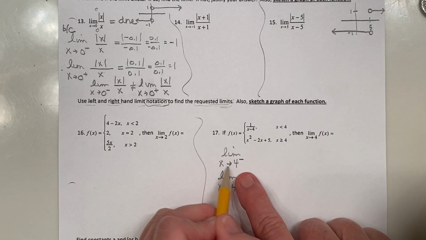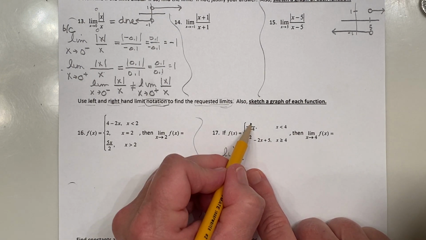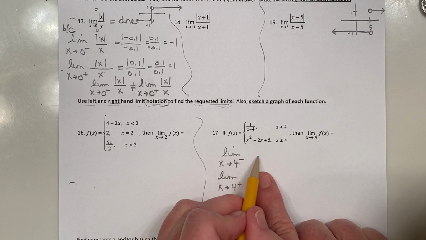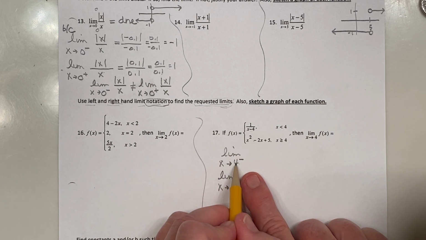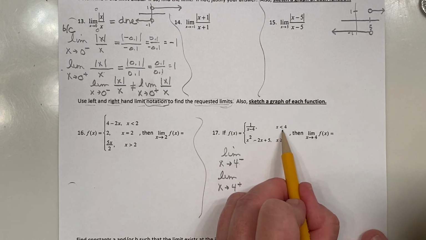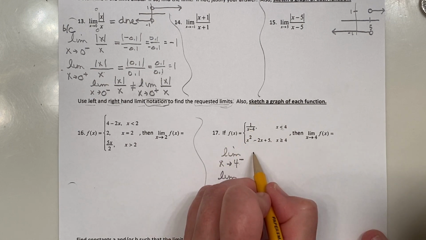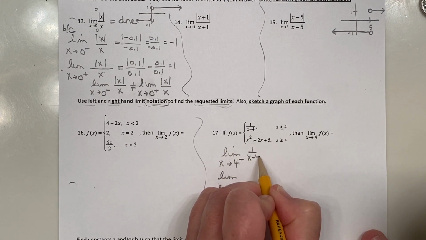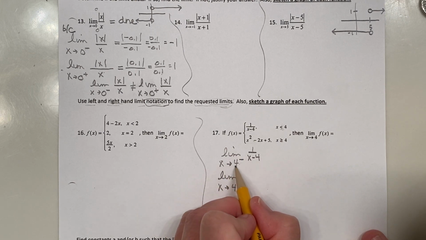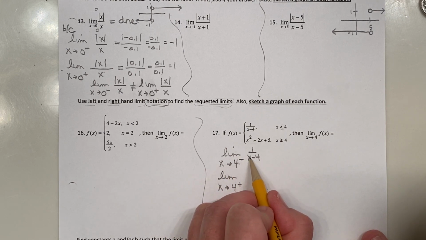All right, so the limit as x approaches 4 from the left. So which of these two pieces do I pull down here for this question? Well, 4 from the left. Left of 4 means numbers smaller than 4. Smaller than 4 means less than 4, the less than sign. So the function I pull down is 1 over x minus 4.